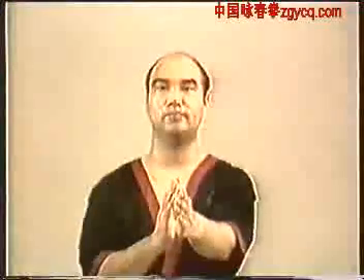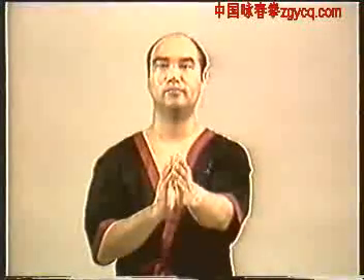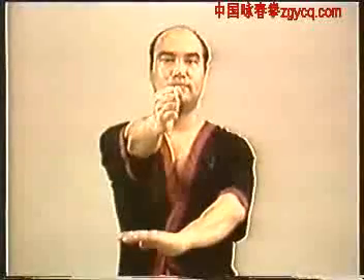Chapter 14. This is the Paksao and punch exercise. First, follow the movements as shown by Sifu Leung.